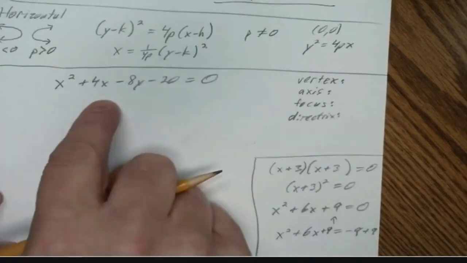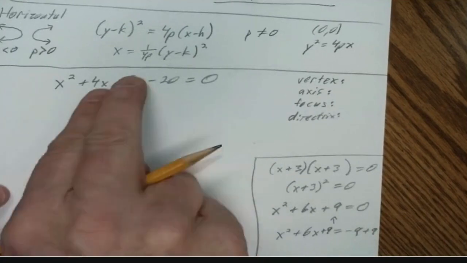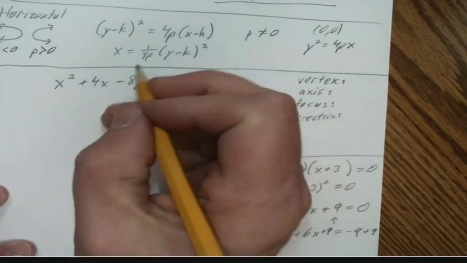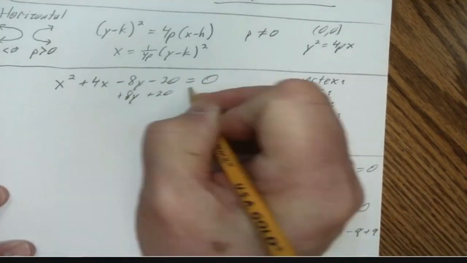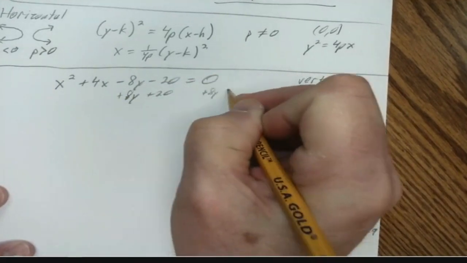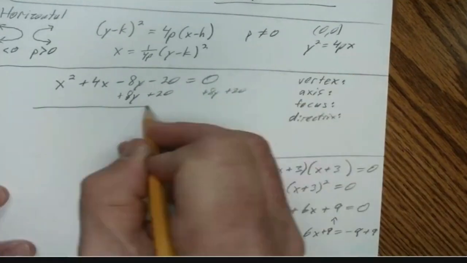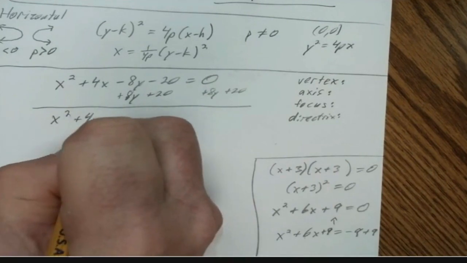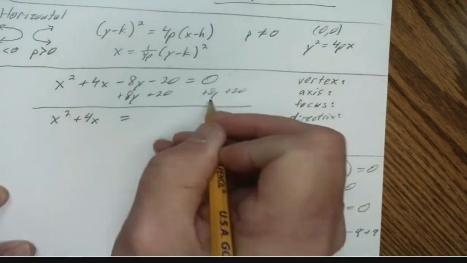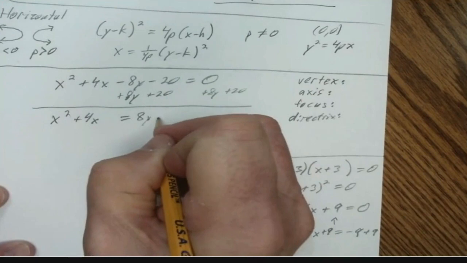So with this, if we want to complete the square, we've got to move everything that's not an x to the other side. So we're going to add 8y, and we're going to add 20. So we get x squared plus 4x equals 8y plus 20.